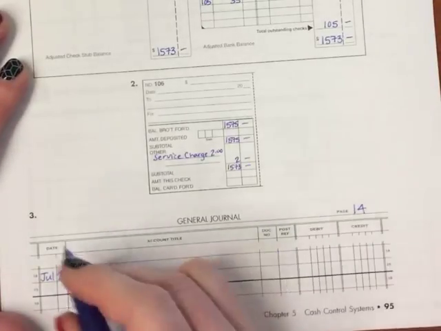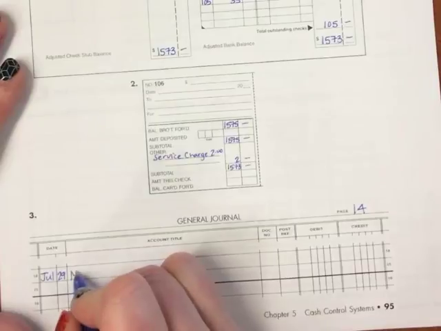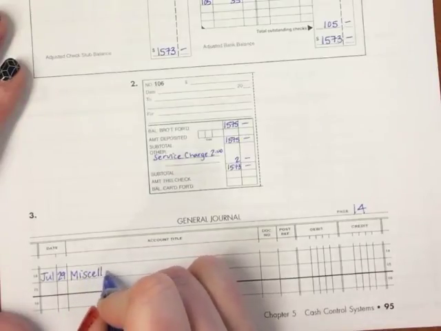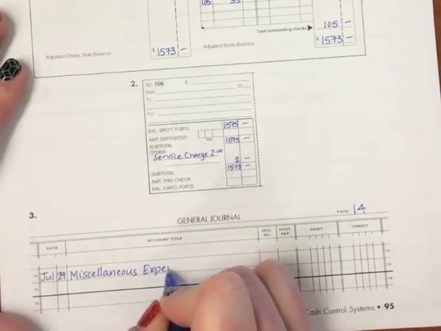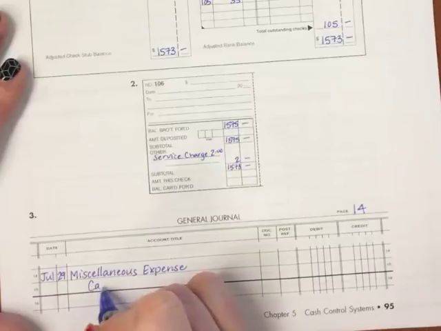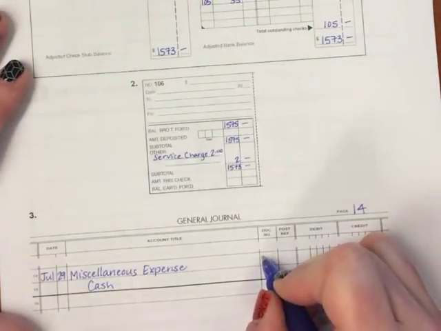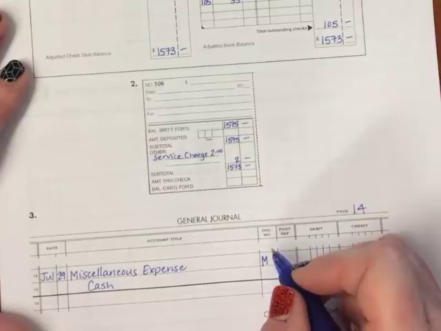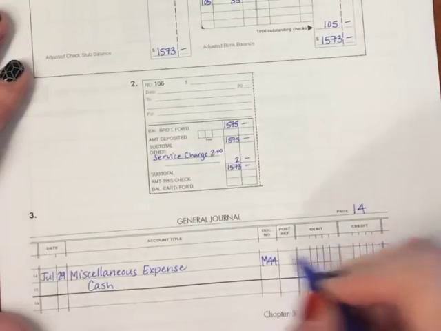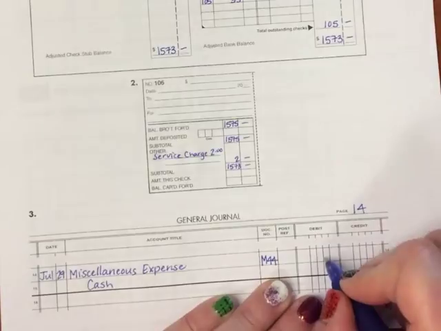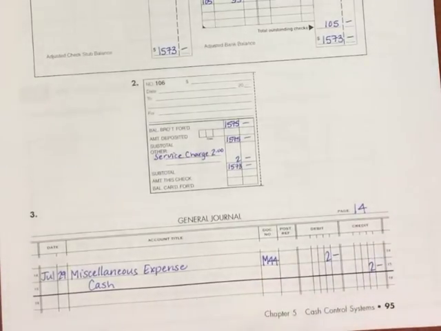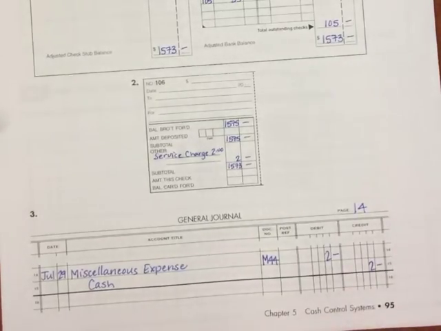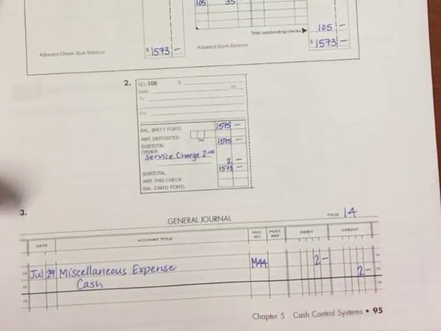And let's see, we are going to debit miscellaneous expense. And we're going to credit cash. Our source document is memorandum 44, so we put in an M44. And the amount of our service charge was $2, so we put 2 in the debit and 2 in the credit. And that takes care of Work Together 5-2. Now you get to do on your own 5-2.